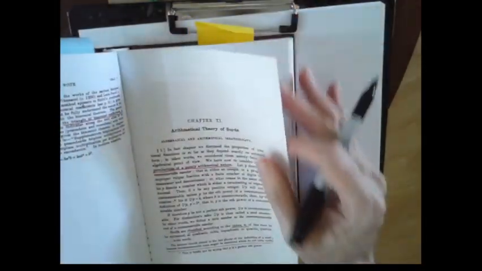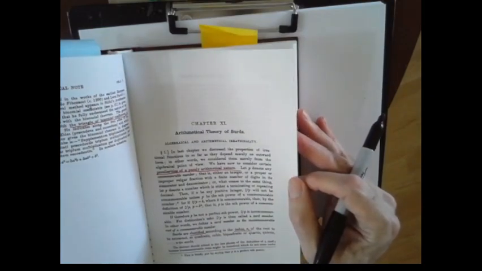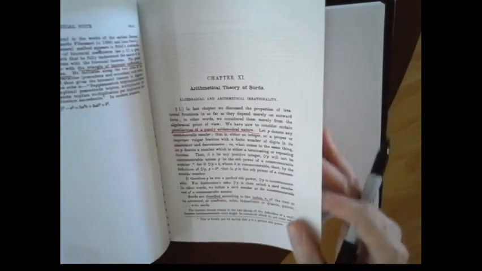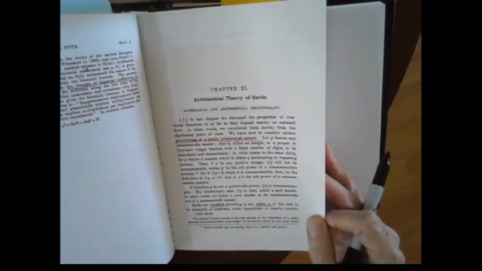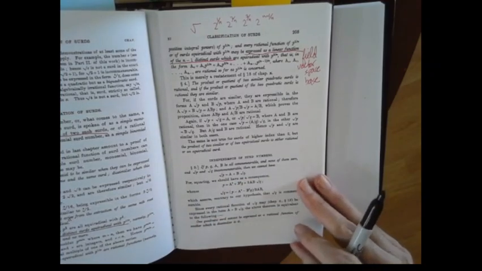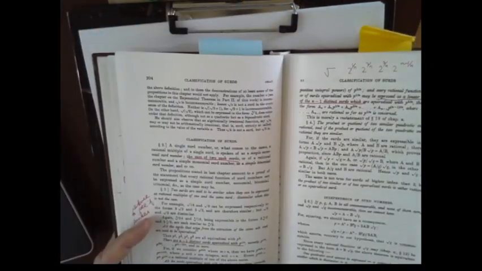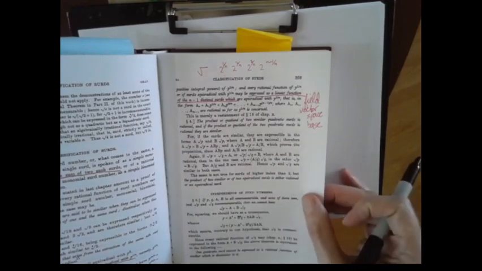Then he goes over here into chapter 11, arithmetical theory of surds. He defines a surd as an irrational with an index. I think it's a pretty good gloss. And he starts, classification of surds, independence of surd numbers.